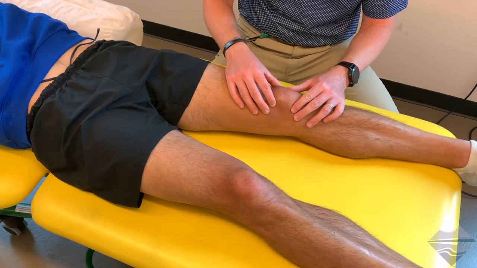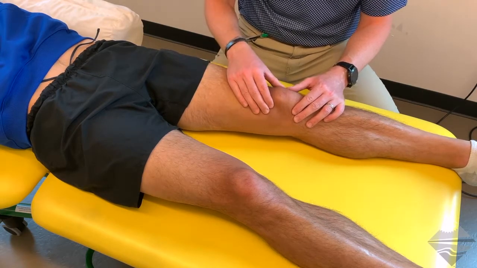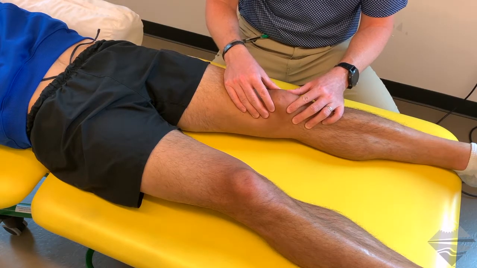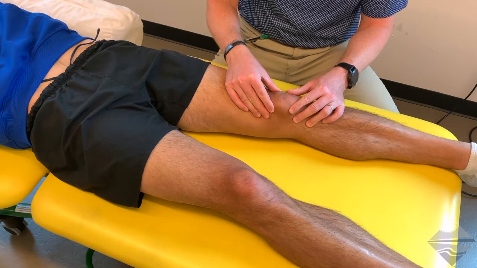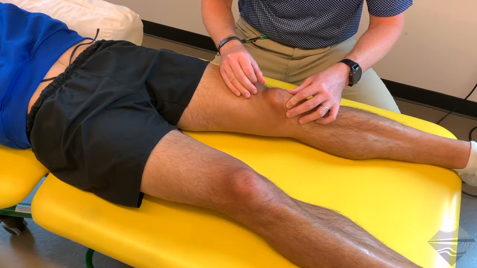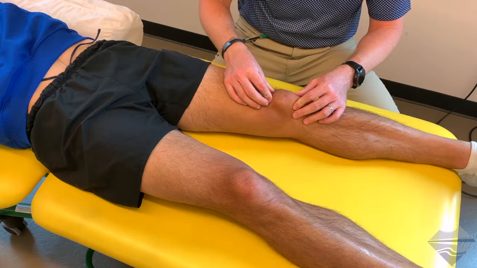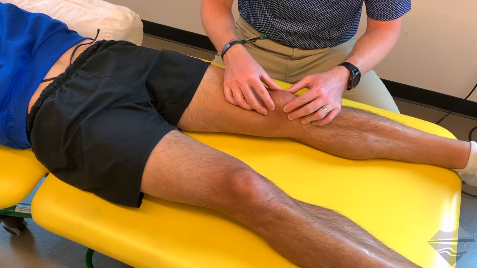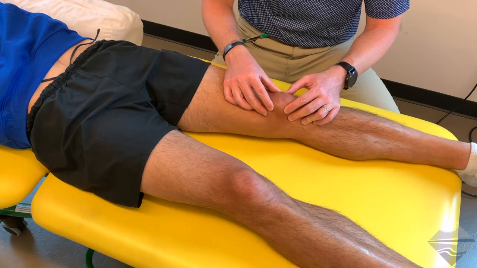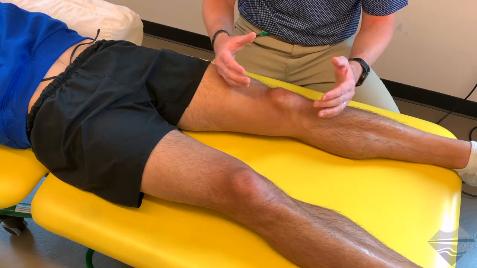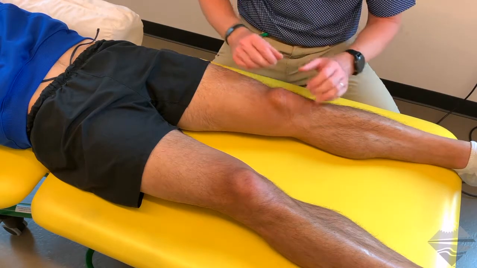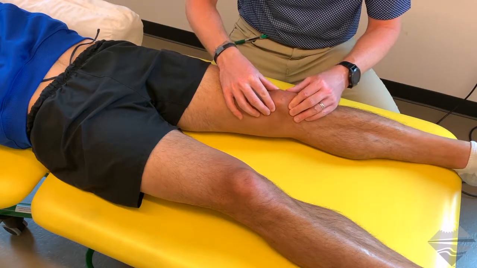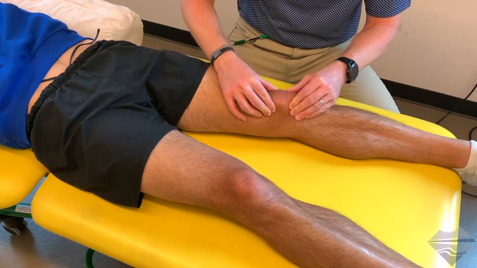The ability of the patella, if the individual is relaxed, you should be able to glide the patella medial and lateral. You should be able to glide that patella more superior and more inferior. So back and forth, medial, lateral. This is especially helpful for somebody who's dealing with patellofemoral pain syndrome or may have some patellar tracking issues. And then you can also look at degrees of rotation with the patella.